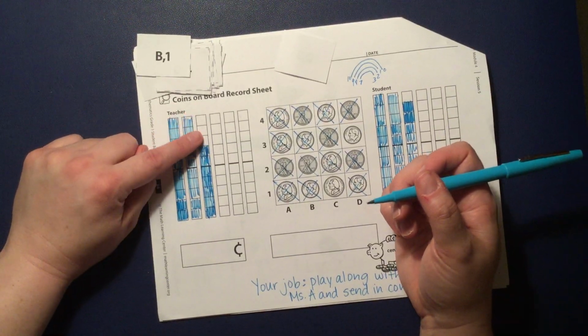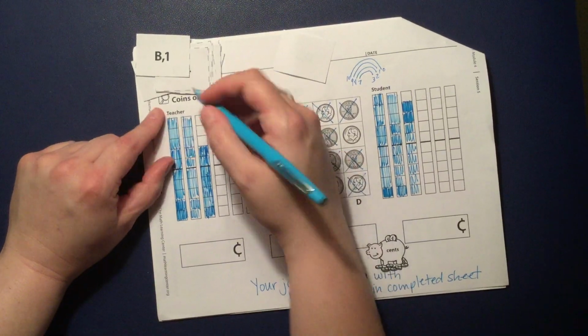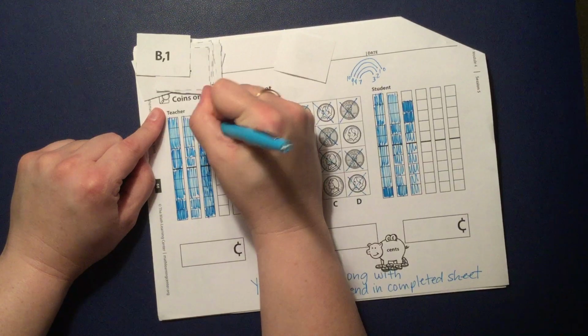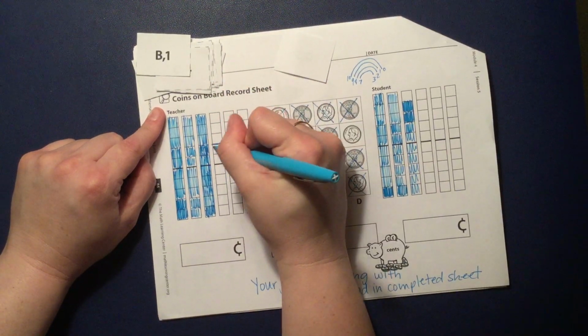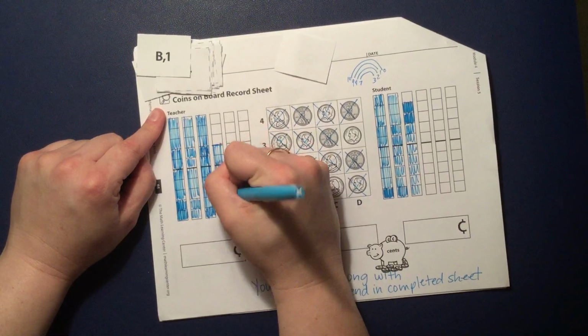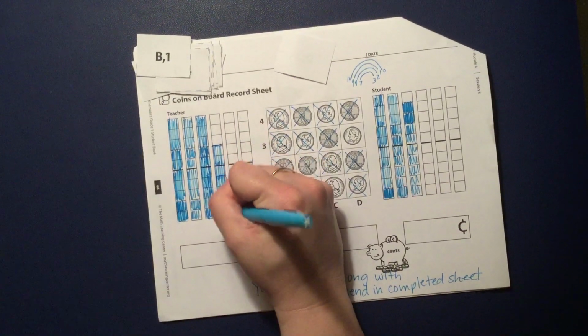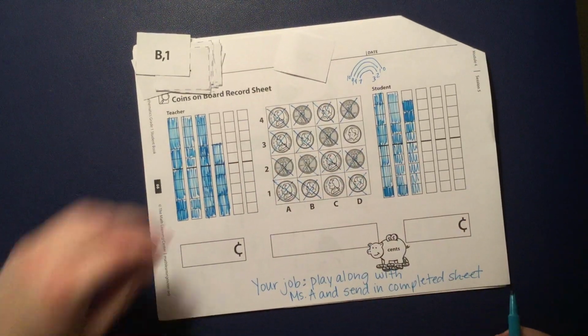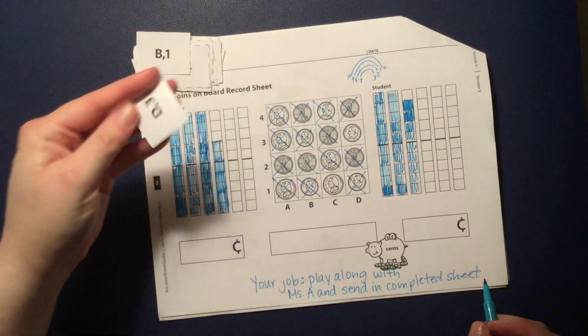So I can color in 3 and 7 more over here will get me to 10. So 3, here's my 7. Okay, and I'm done.